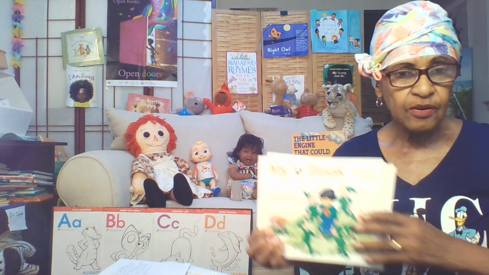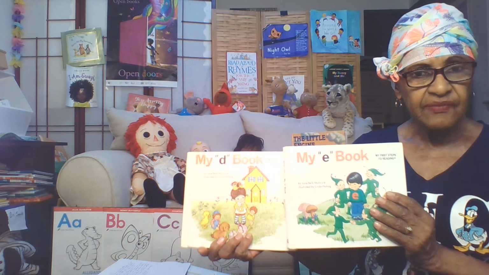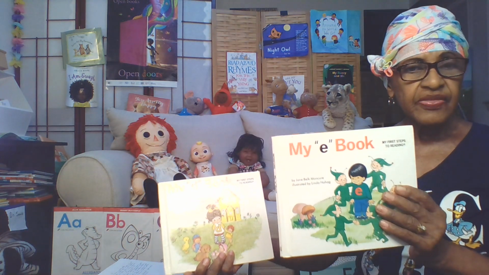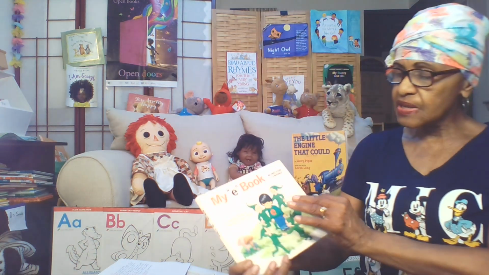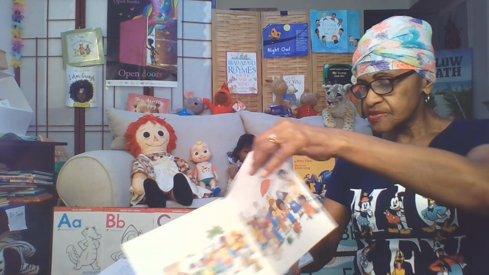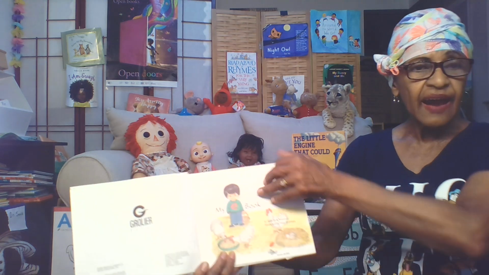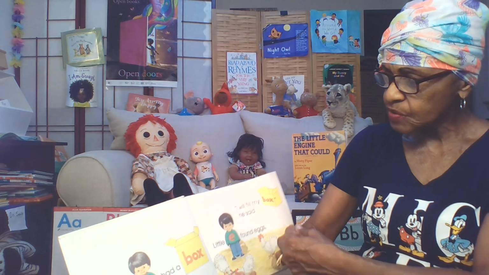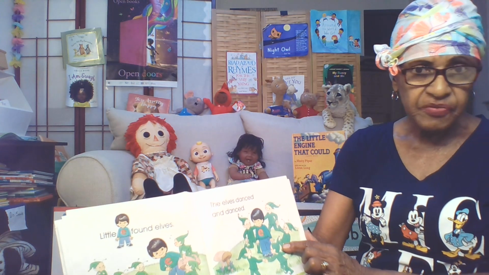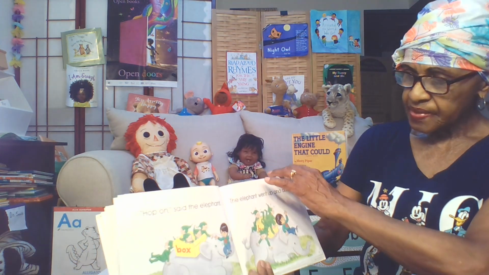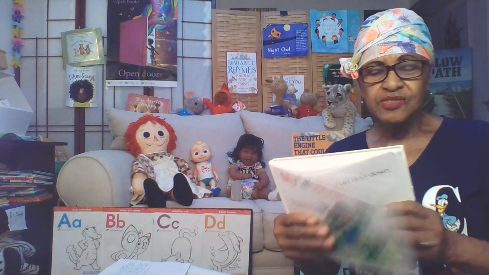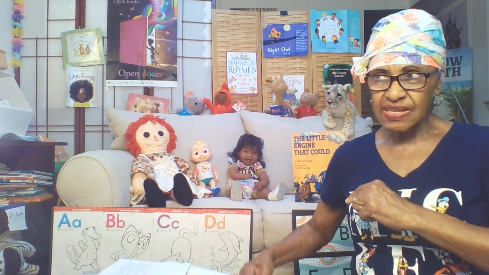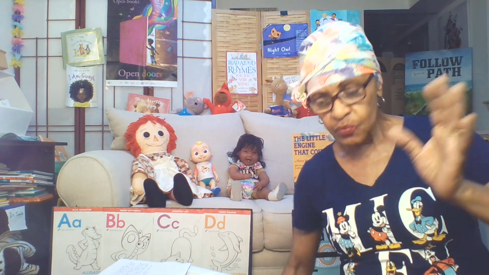We have books that are strictly just books that have letters in them. This is my D book. This is an E book. To show you what I mean, let's open it. There's all the students. It says my E book. Everything in here begins with the letter E. Like eggs. You see? What else? Elves. Oh, wow, that's cool. Elephant, of course. So we have, I think I have 26 books. And if I don't, I'll find the ones with the letters that I don't have. So we have all of the letters of the alphabet with the books that we can read about those particular letters.